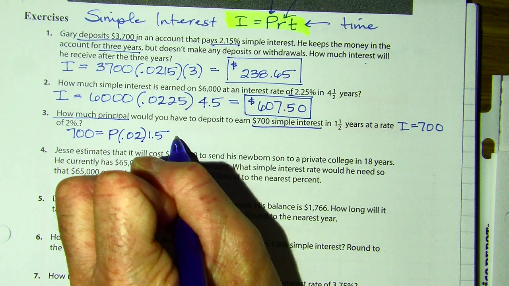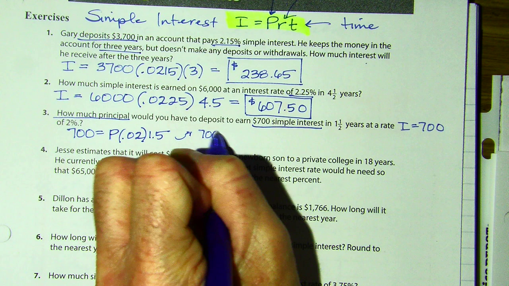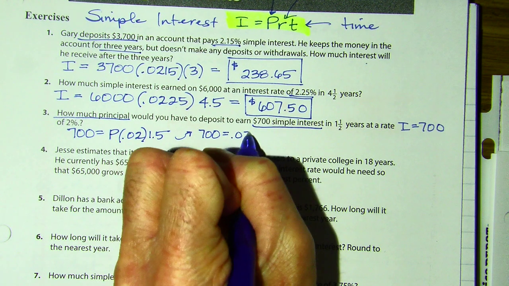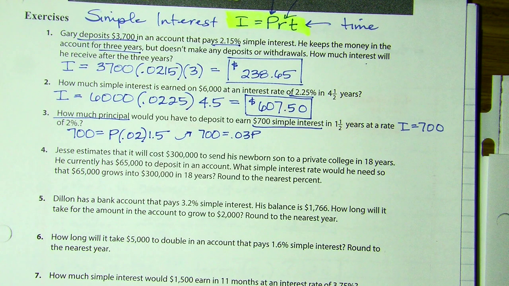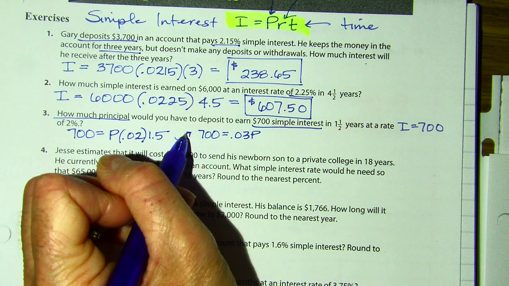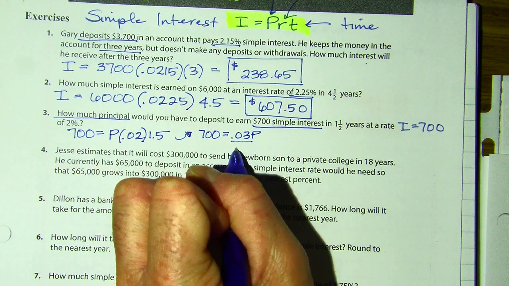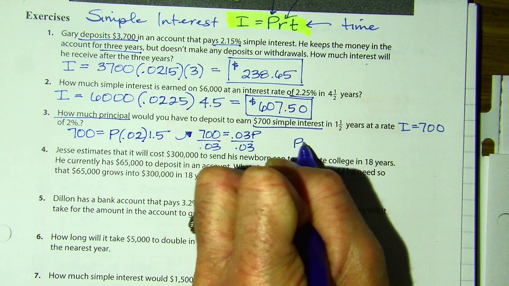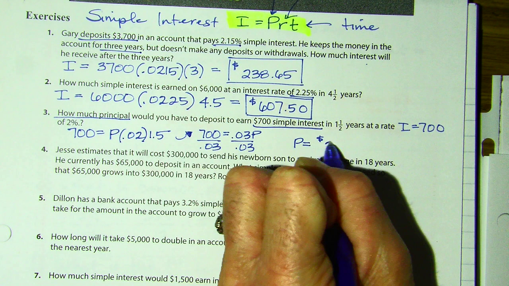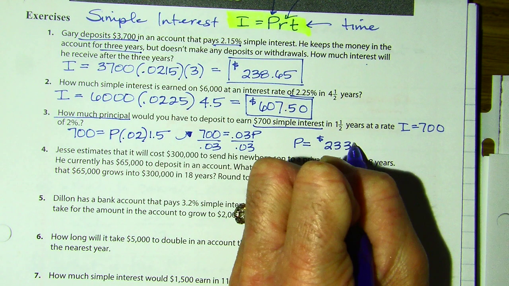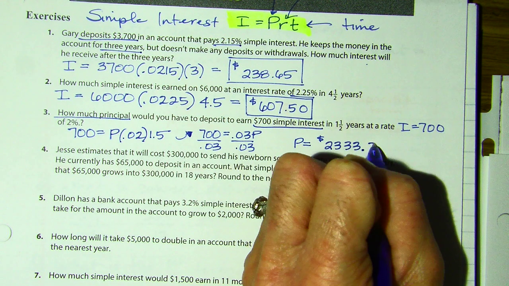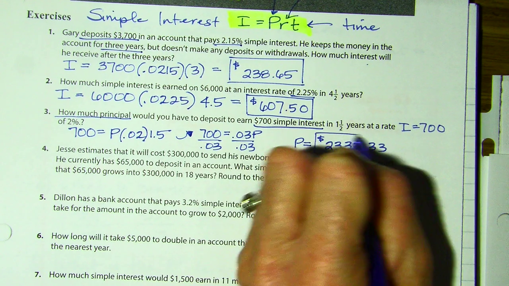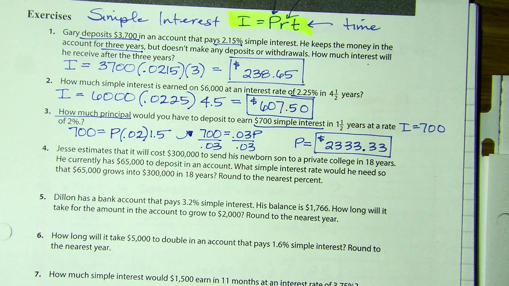And I get 700 equals 0.03 times P. Okay, next, I'm going to divide by 0.03. And I got that P equals, this is how much I should deposit to get that much in interest, $2,333.33. Your answers are in dollars, so it is okay to have decimals. Just make sure it's in cents. Okay, next one.